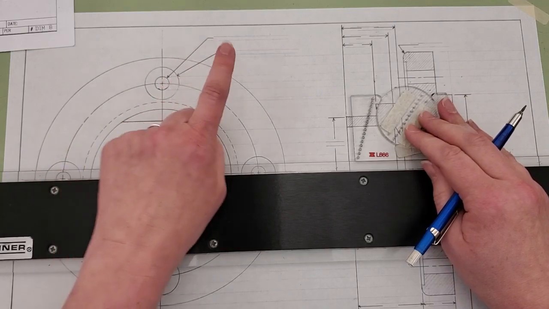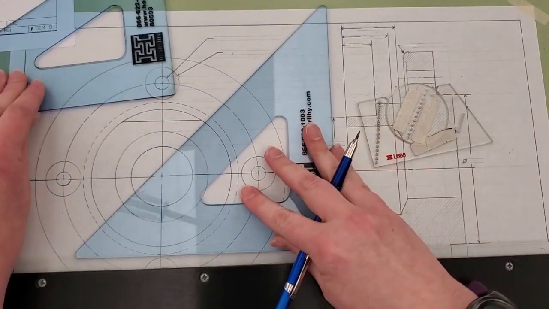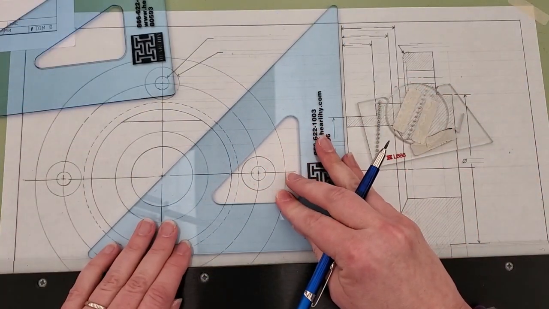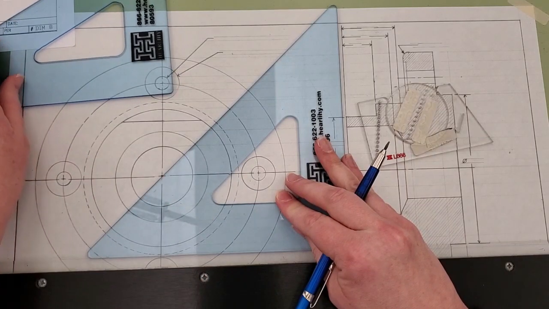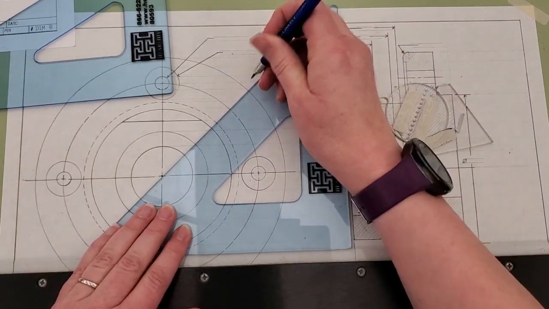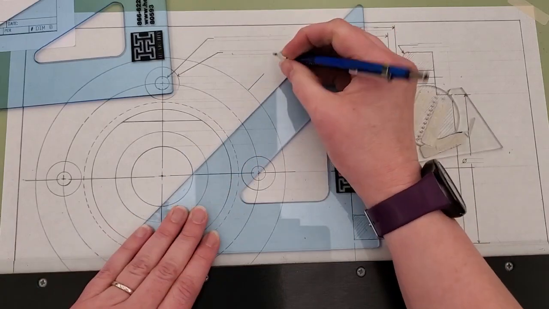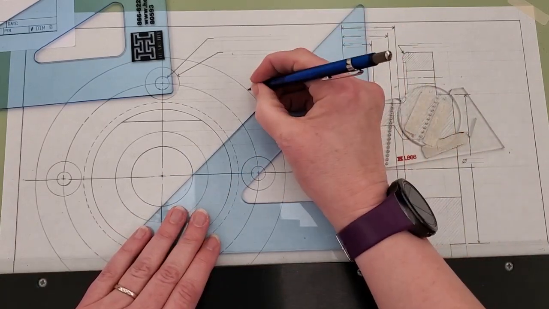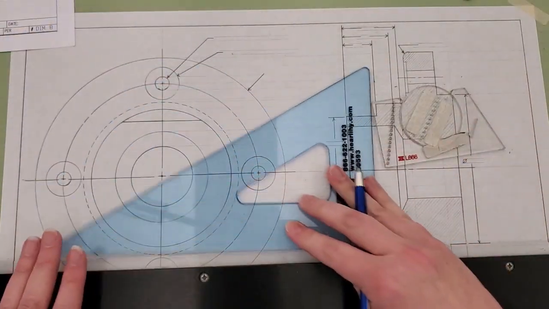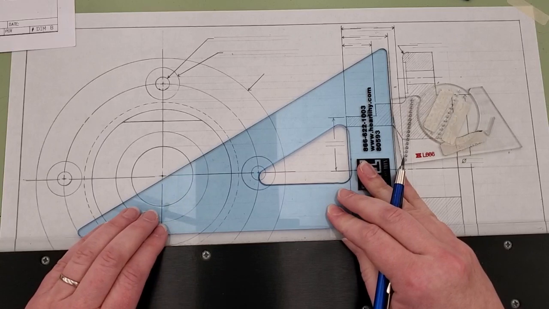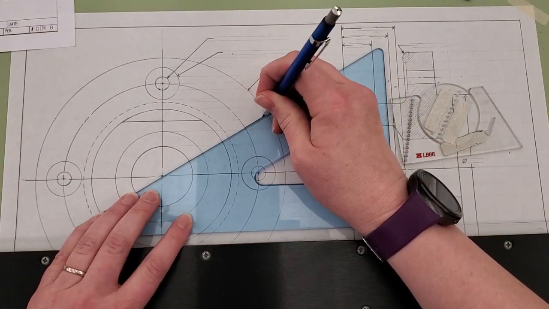Let's see here. What else do I need to dimension? I need to dimension this circle. So there. And I need to do the phantom circle. So I'm going to put that there.